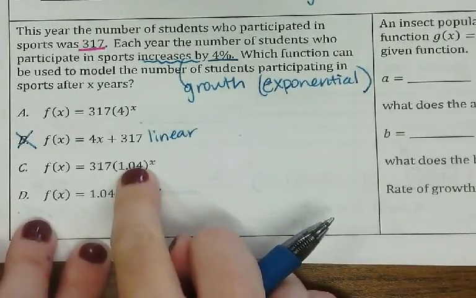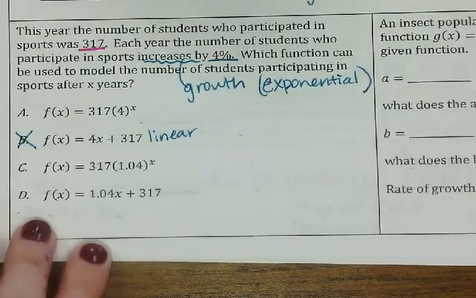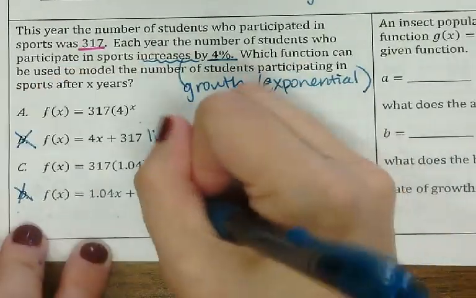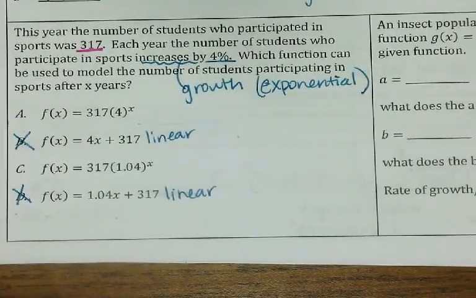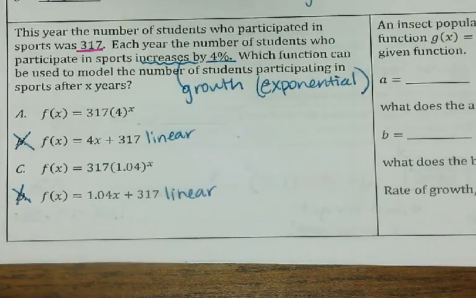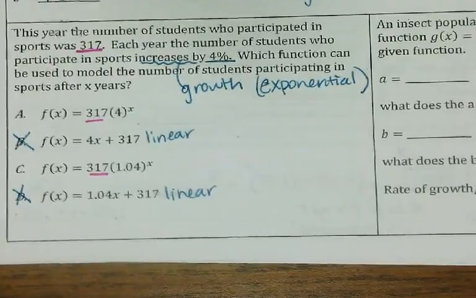So that's no good. Is there any other one that we can kind of toss out here? Go for it, Eric. D. This one is also linear. So guys, that's not the right kind of model of relationship we're looking for. When you're talking about percentages here, it's going to look a little bit different. So that leaves us with A and C, y'all. Both of them have the correct a value, don't they?